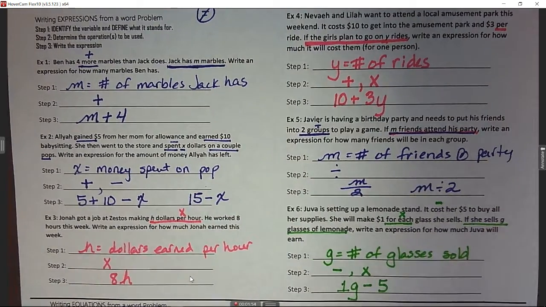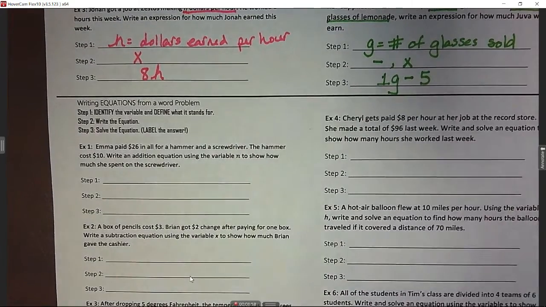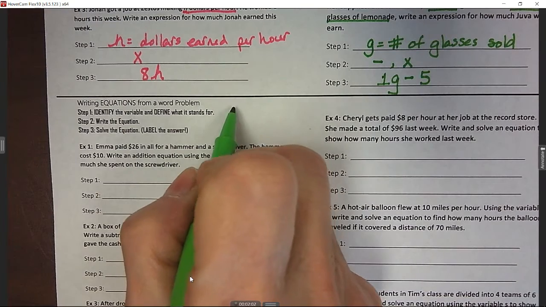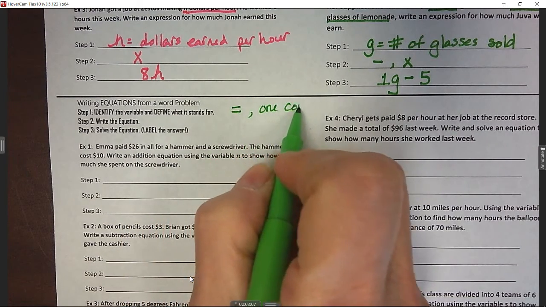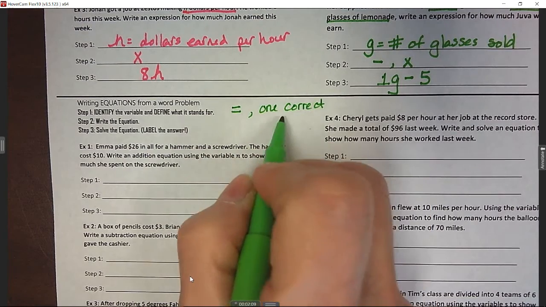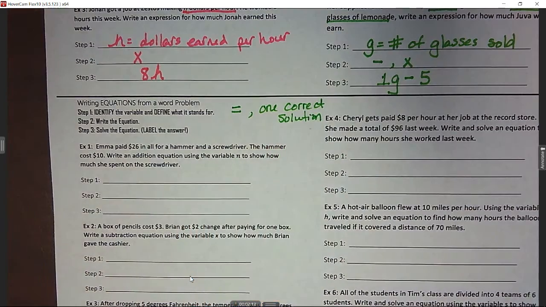Okay, now we're going to move on to equations. Now with equations, remember that we have an equal sign and we have one correct solution. All right, but other than that, the process is pretty similar to what we were doing with expressions.